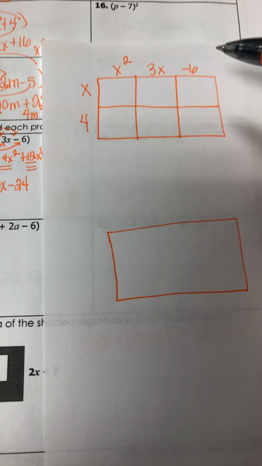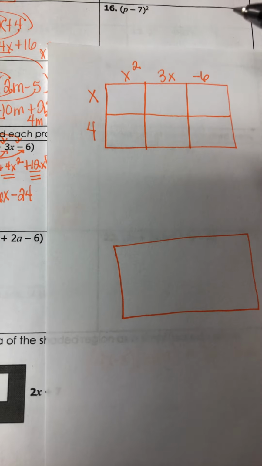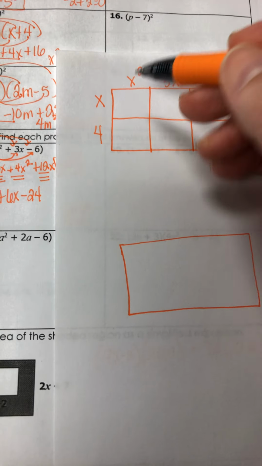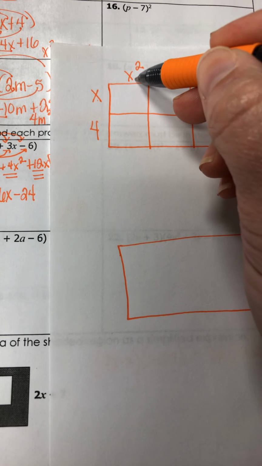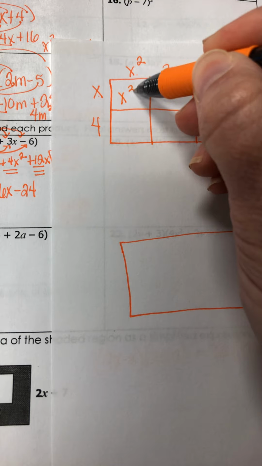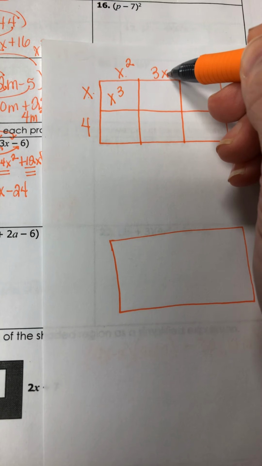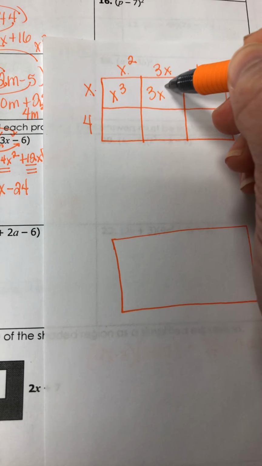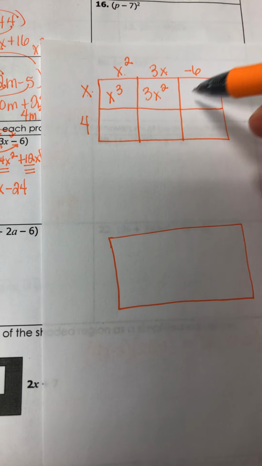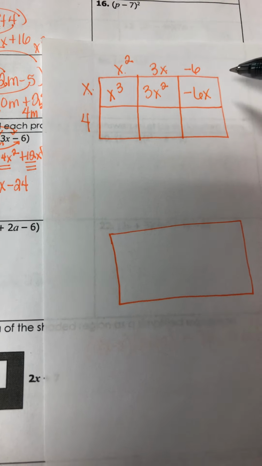So what I've done is I've created a box where I can multiply length and width. X times x squared is x to the third. X and 3x is 3x squared. X and negative 6 is negative 6x.